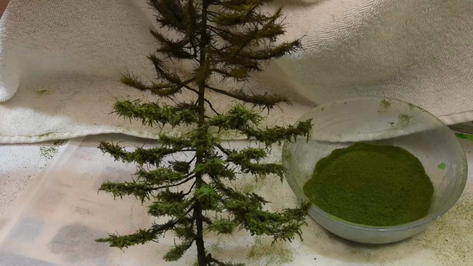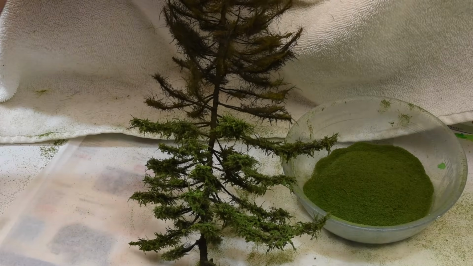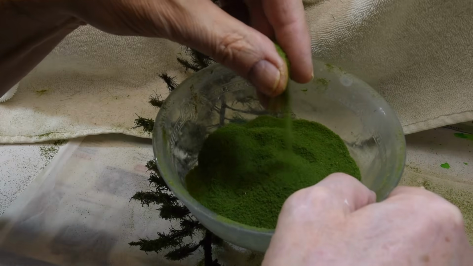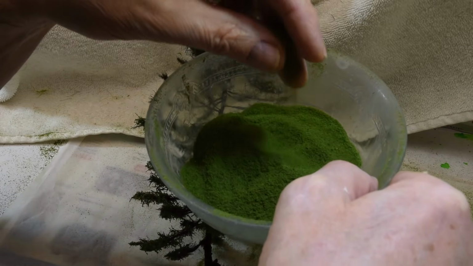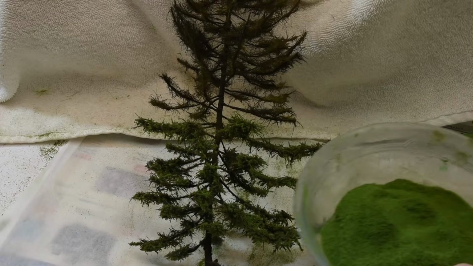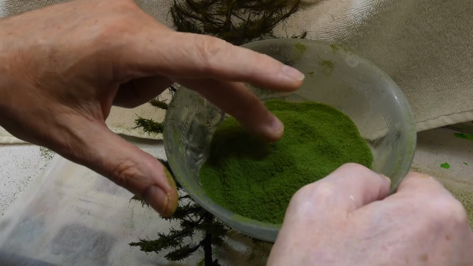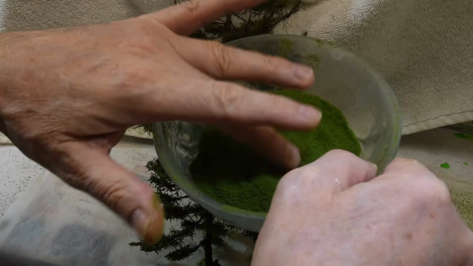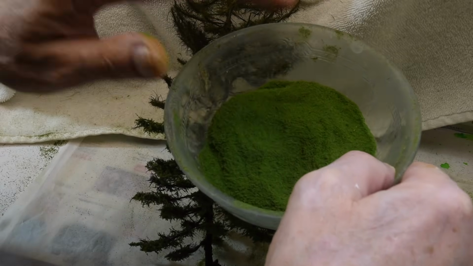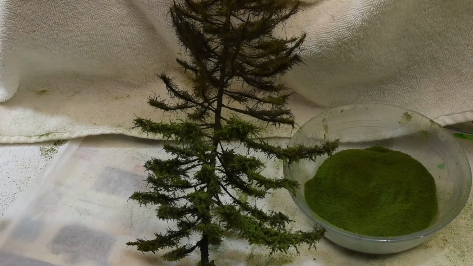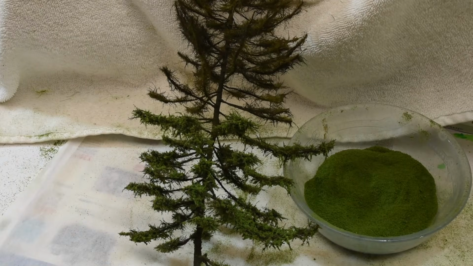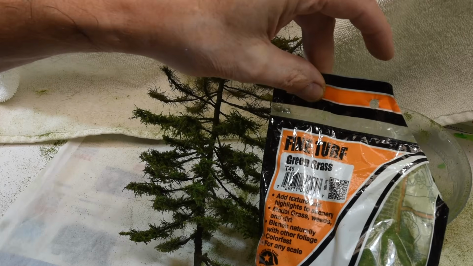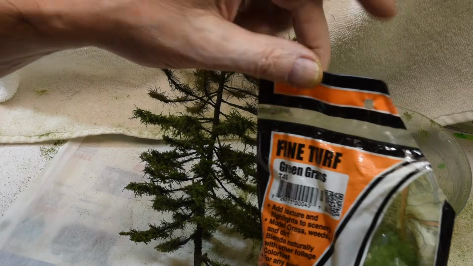So it's nice to mix up the foam and the fiber, like the fine in this case. You see it's very, very fine. Stuff that's used for grass mostly. We used to use this back in the day, I remember in the museum, to dress the plumosa fern. We went through buckets of this stuff because it really dressed trees up nice. Anyway, it's the Woodland Scenics Fine Turf Green Grass T45. It's nice stuff.